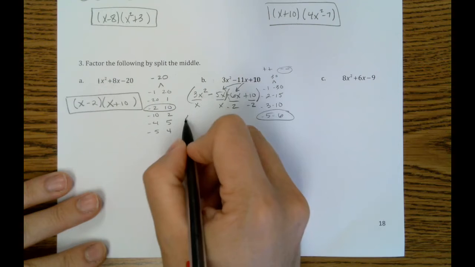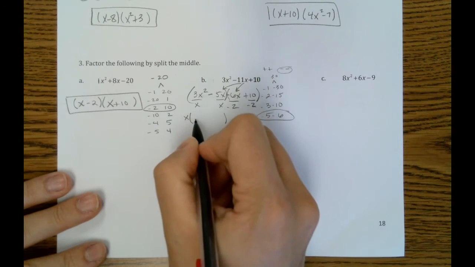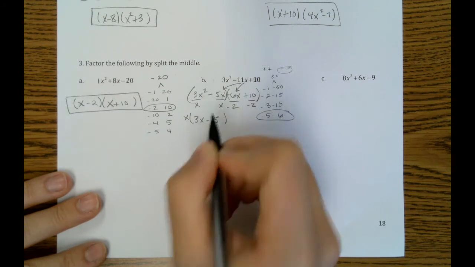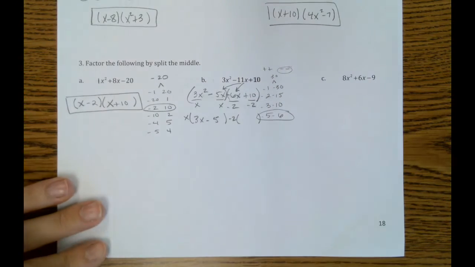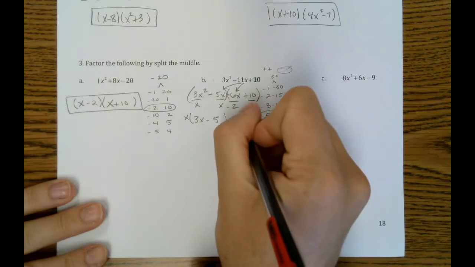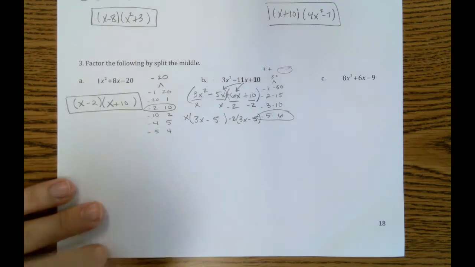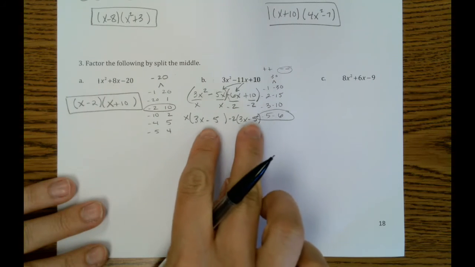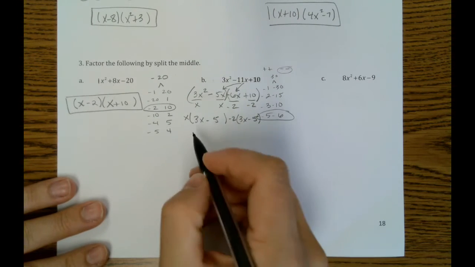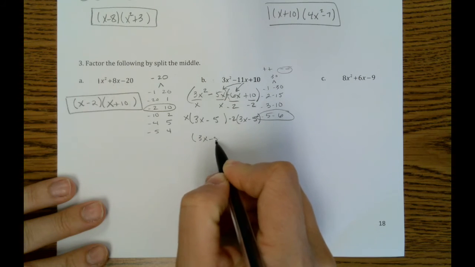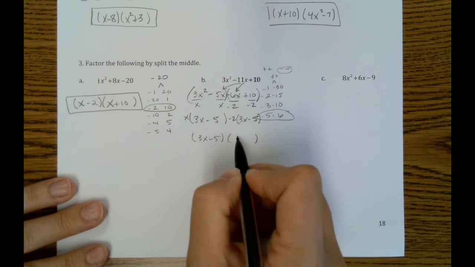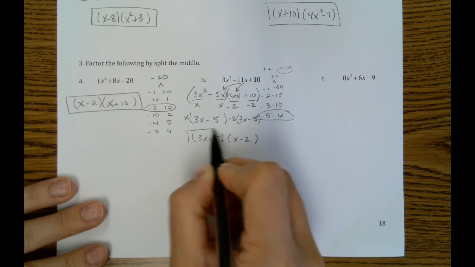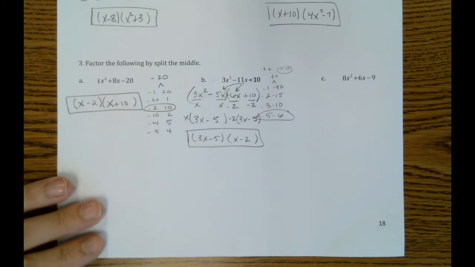So for my first set, I can divide out an x. So I'm left with 3x minus 5. My second set, I can factor out a negative 2. So I'm left with 3x minus 5. Again, those parentheses have to be the same. So my 3x minus 5 comes down, and then my x minus 2 makes my other factor.